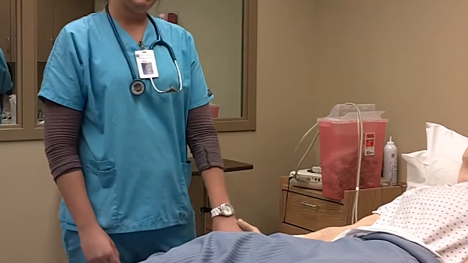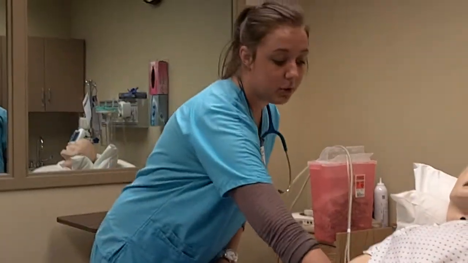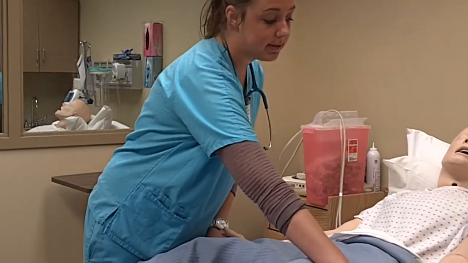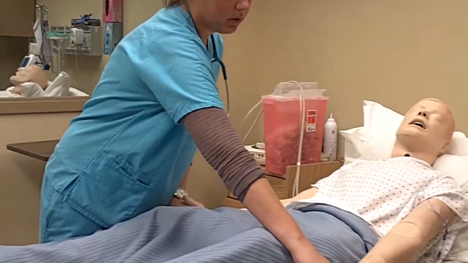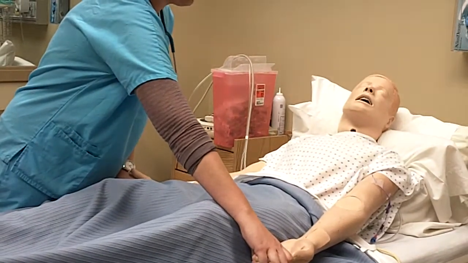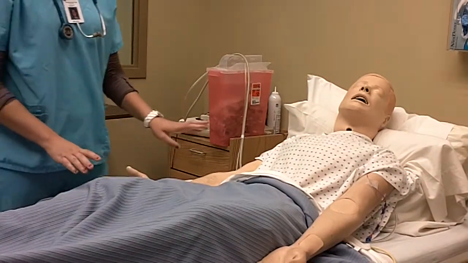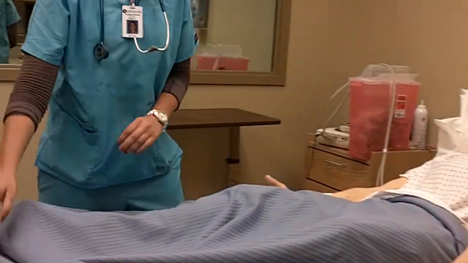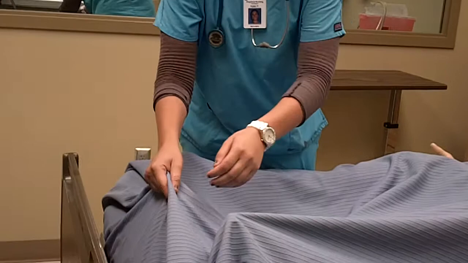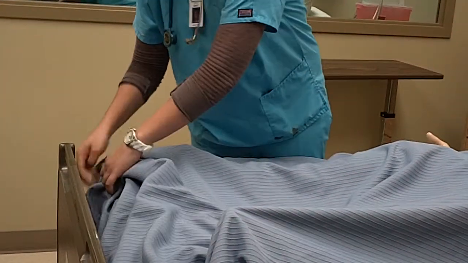And then I'm going to test his musculoskeletal, and I'm going to have him grasp both my hands to look for equal grasps and strength. And they're equal. And then I'm going to do the same for the feet. I'm going to have him push against my feet, keeping him covered here.